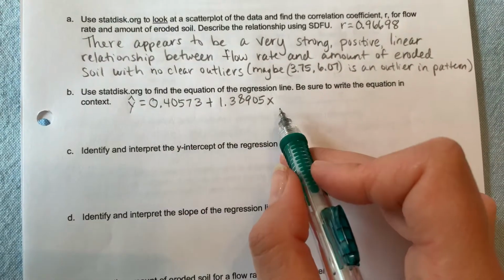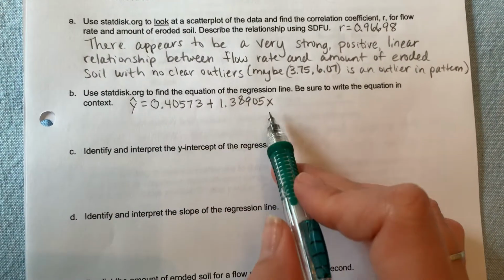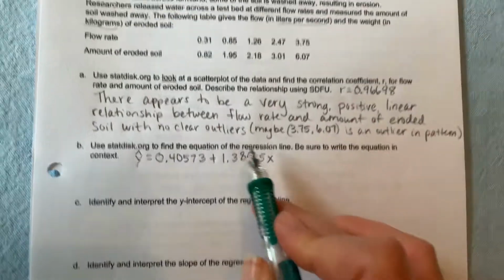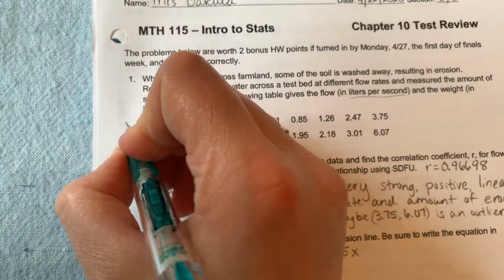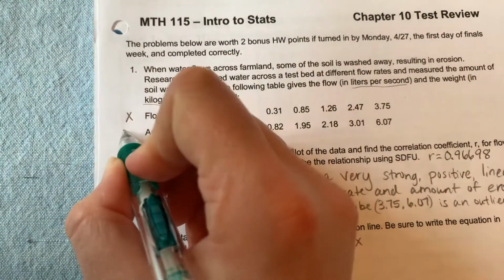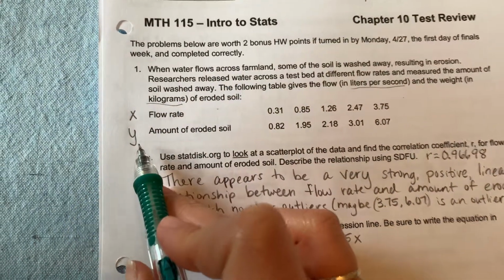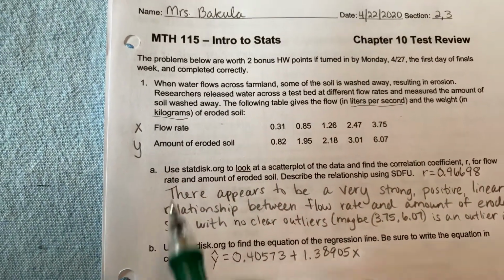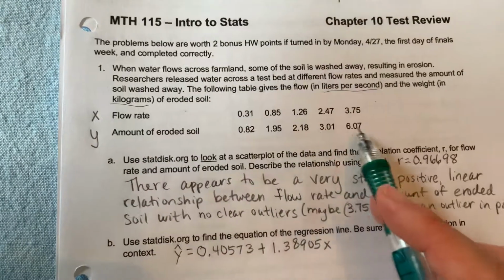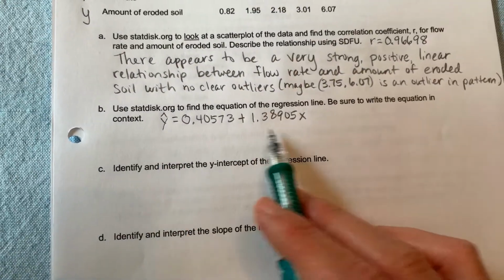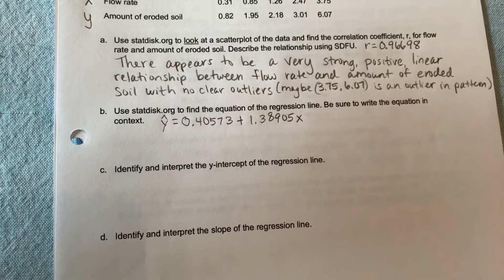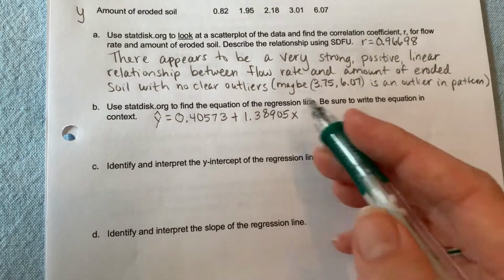You have to use the context. So remember, my explanatory variable is x, it's my flow rate. And then my amount of eroded soil are my y values, my response variable. So notice I put y here because these are the actual amounts of eroded soil, but it's y hat here because I use this equation to predict amounts of eroded soil based on given flow rates.